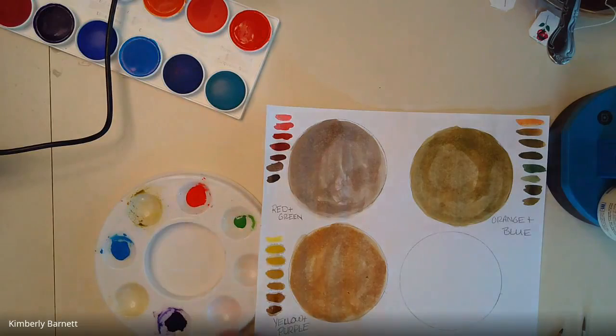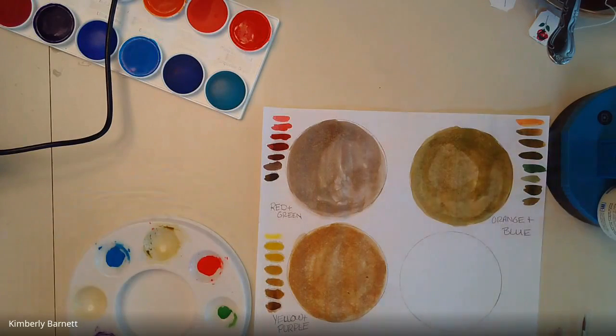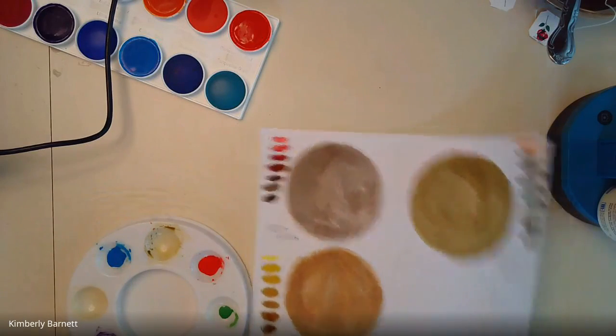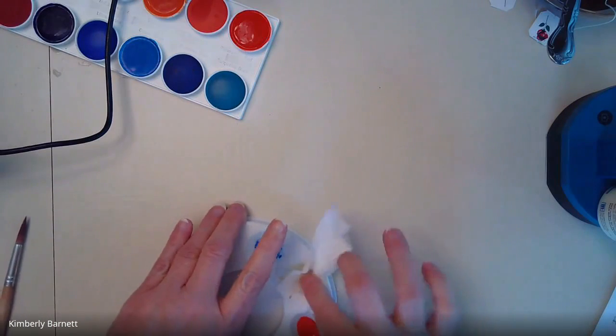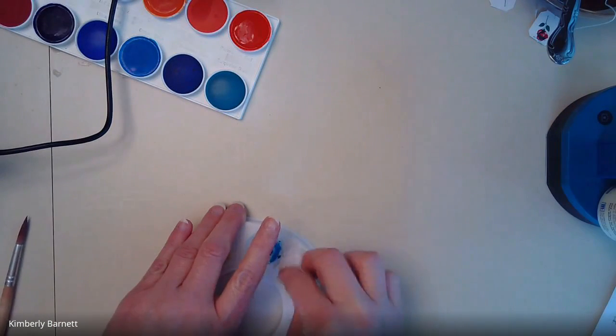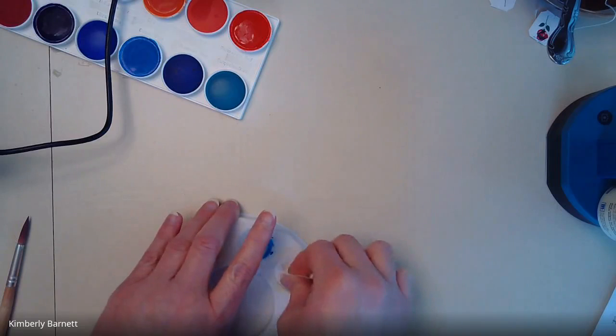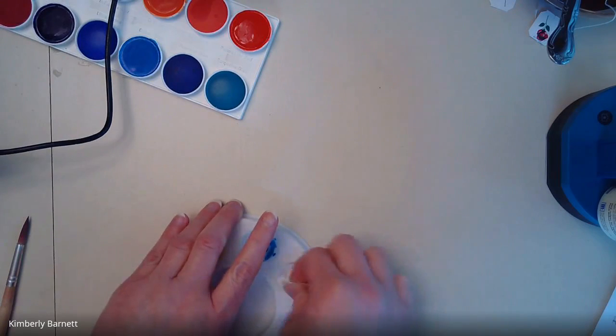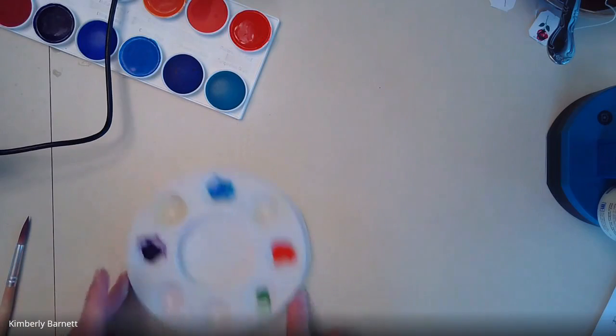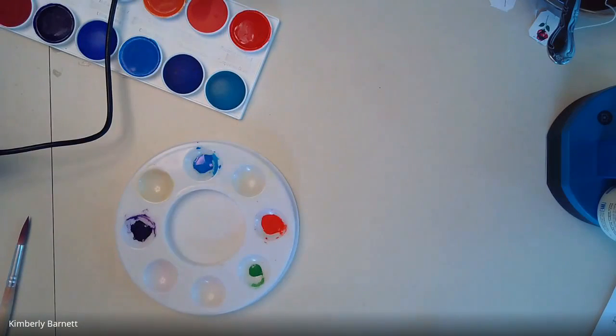So I find when I'm working with a palette, and if I want to clean it out, I tear off bits and pieces here to clean up my palette, instead of trying to take a whole paper towel and wipe it out.